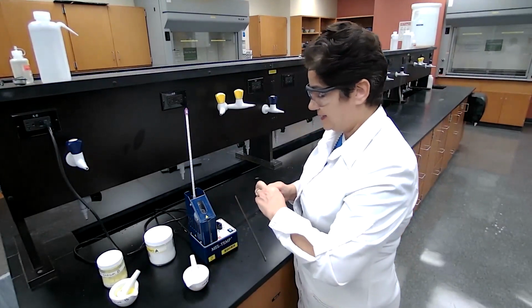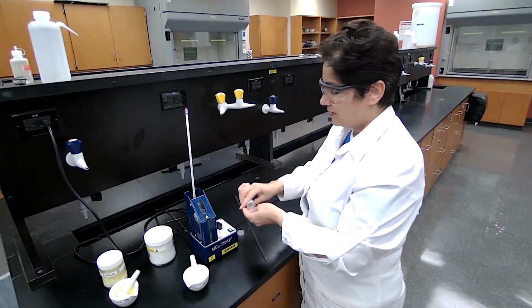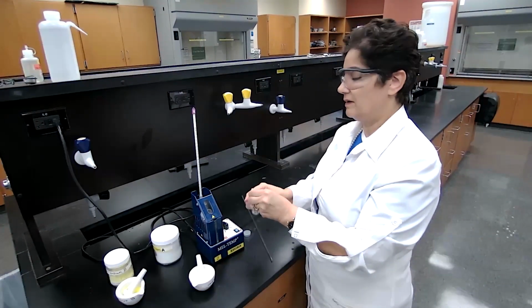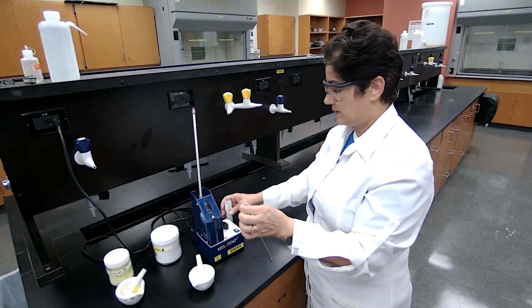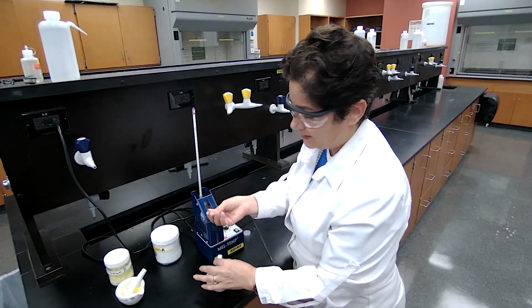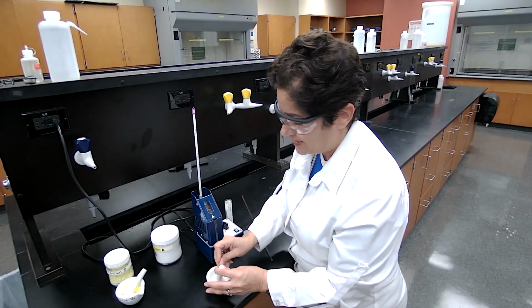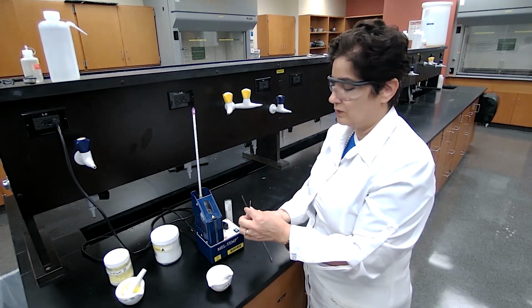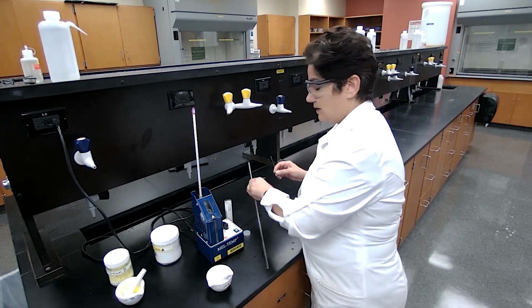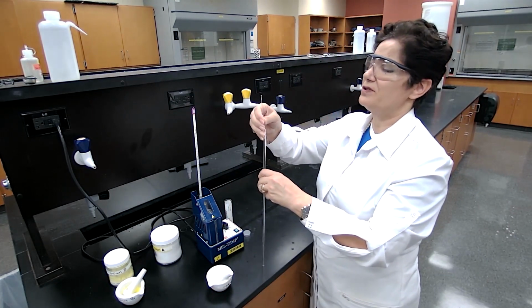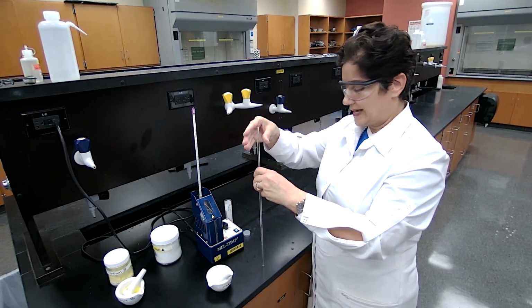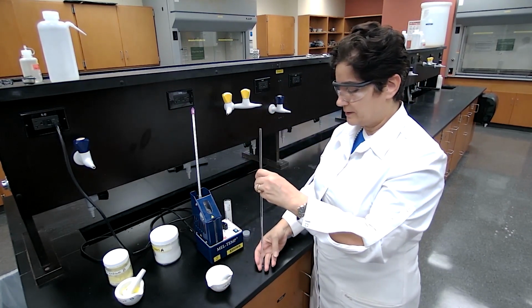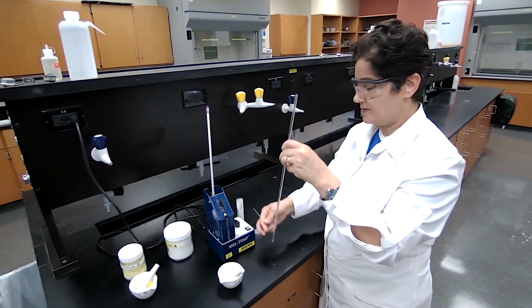I hold the capillary tube using the closed end and tap the capillary tube a few times into the sample. I don't want to touch this part of the capillary tube because I don't want to contaminate the sample. I pass the capillary tube through a hollow glass tube to bring the sample down.